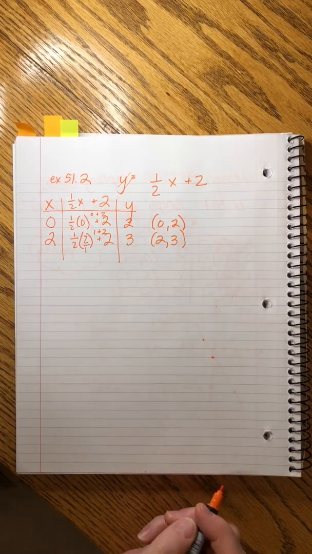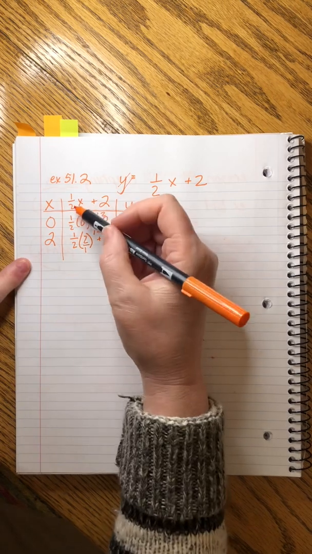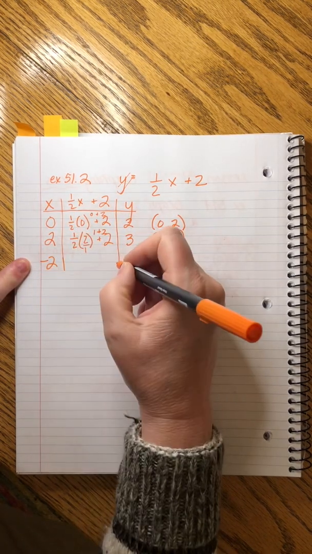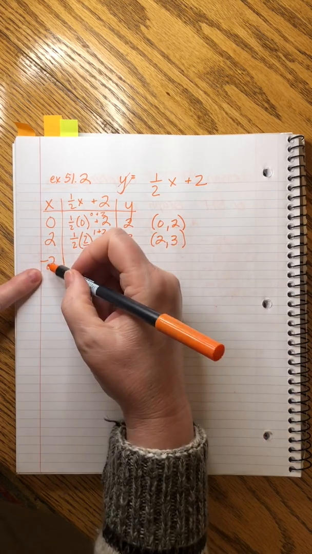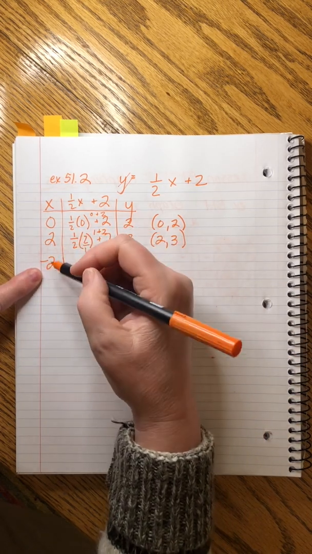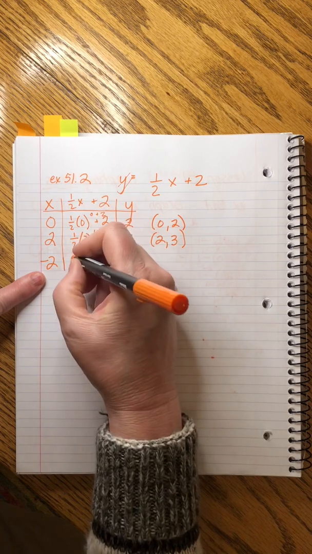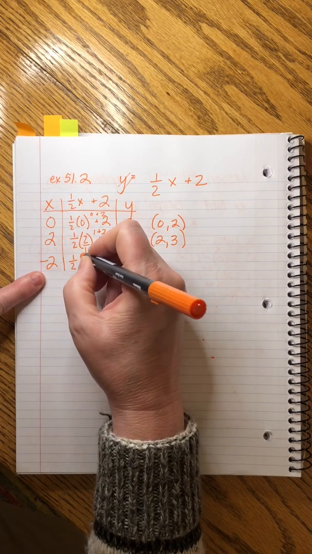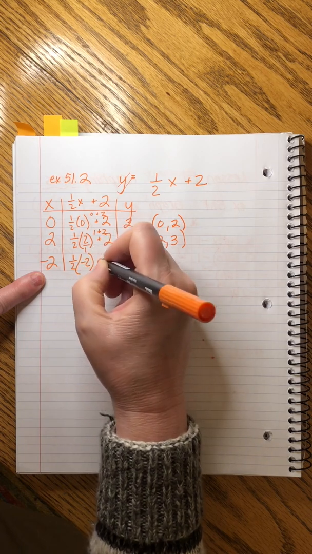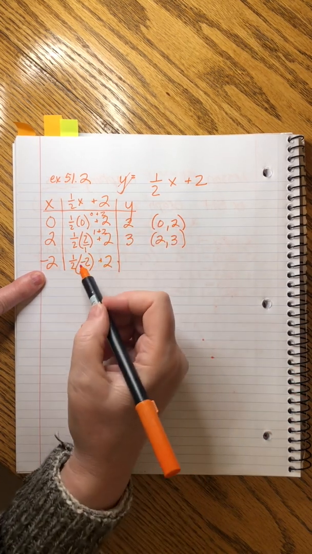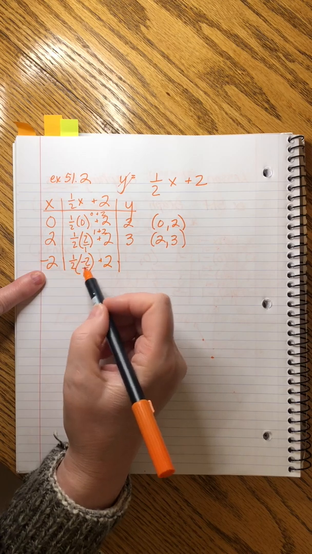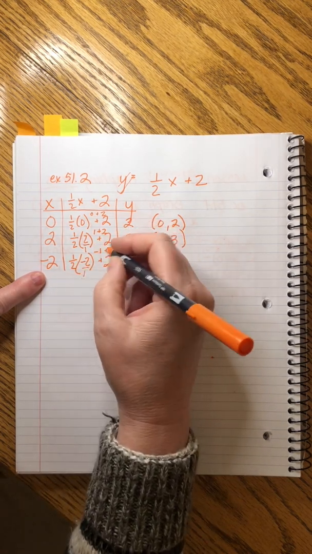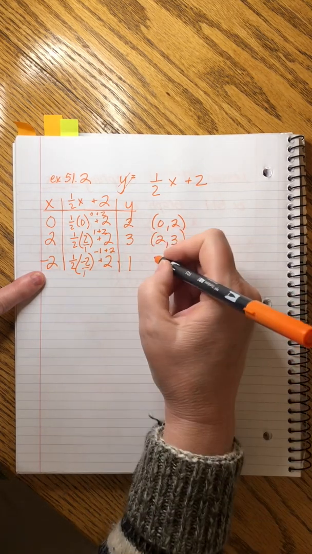Okay? And because that went so well, because it cancels with that denominator, I'm going to choose -2 for my last point. A negative number. I like to choose a positive and a negative, and I chose one that I know is going to be clean with my fractions. I don't want to have any fractions I'm trying to graph. That's gross. Now when I multiply -2 times 1/2, I will get -1 plus 2, and that will give me +1.